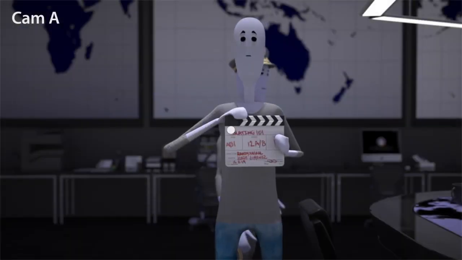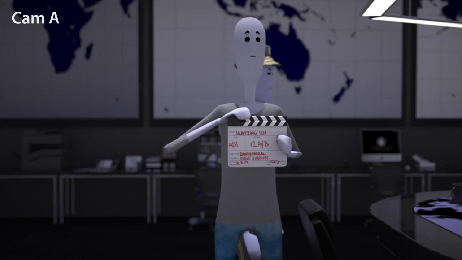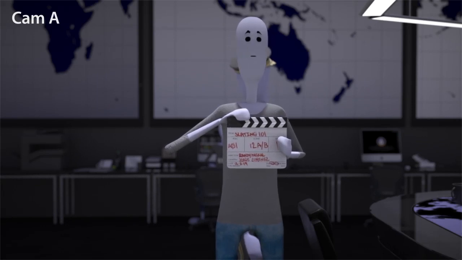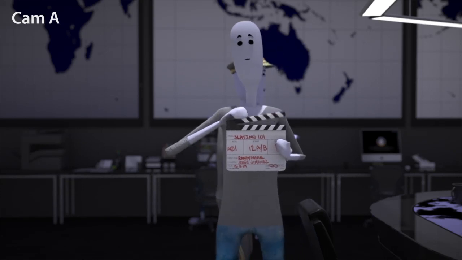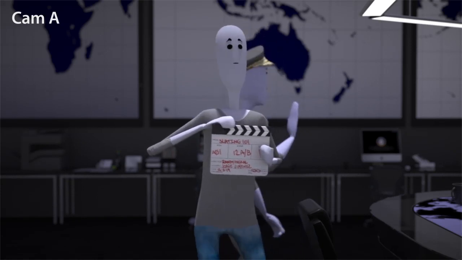And number 10, remember to sync. If you're shooting with multiple smartphones or a separate audio source, and you should be, make sure you create a clear sync for all your devices to align with in post. Watch our videos on slating and timecode for more information.